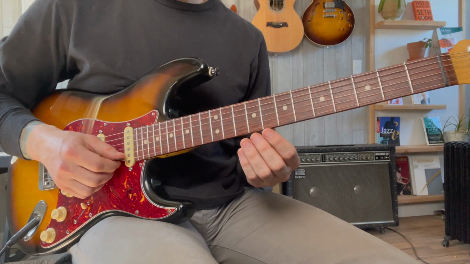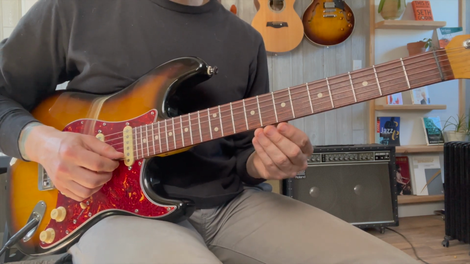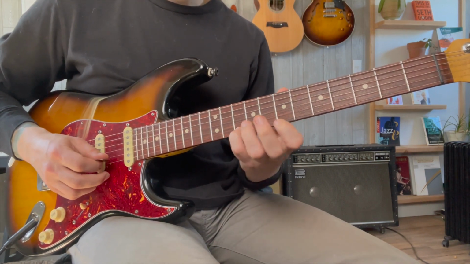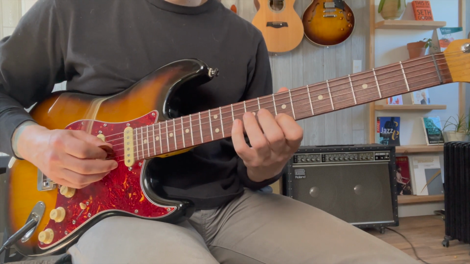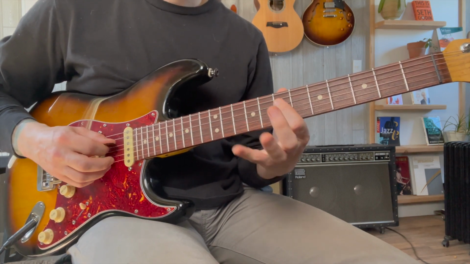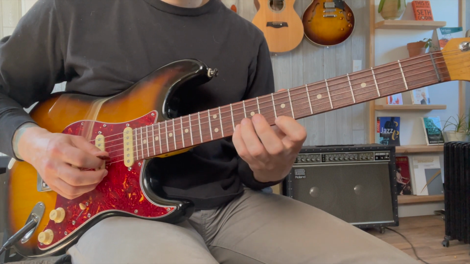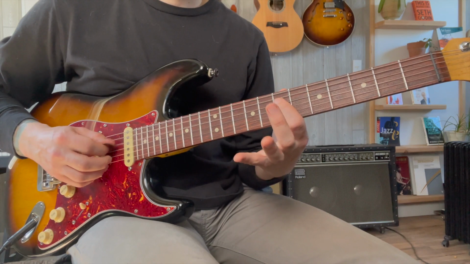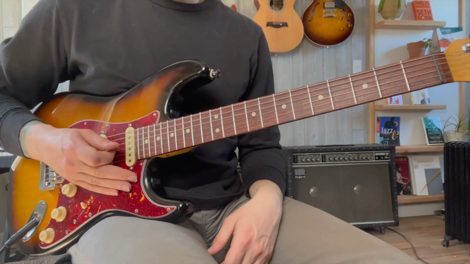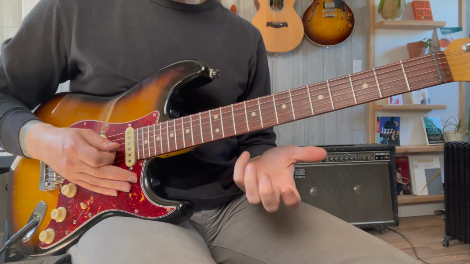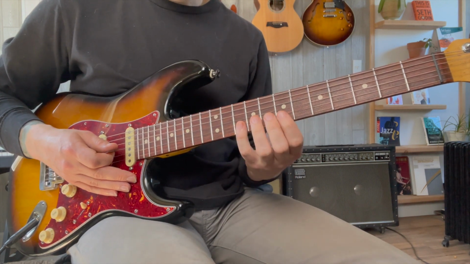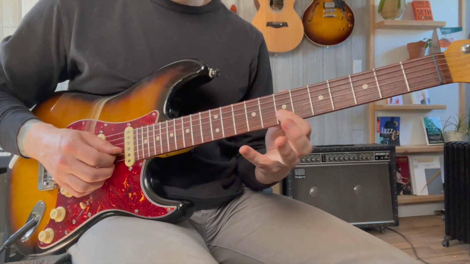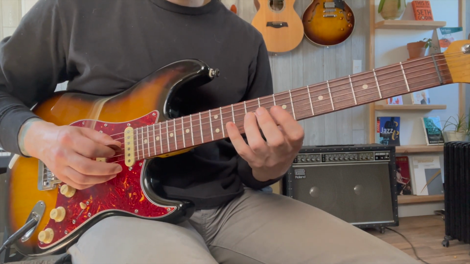I'm going to show you a little more of a developed idea based on these same notes. So 3, 4, 1, and 2, 3, and 4. You'll notice that I added some notes into the middle of the phrase to expand that motif, and the motif ended up being longer, incorporating both the notes I was playing on the second string and the third string.